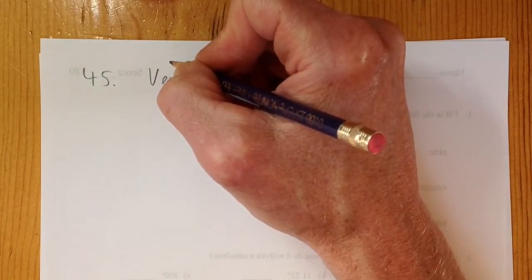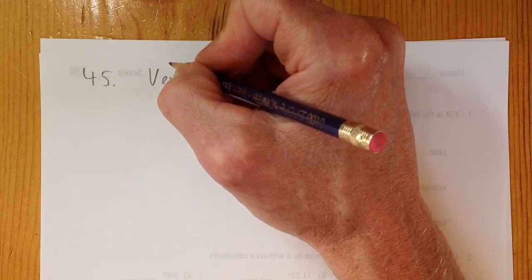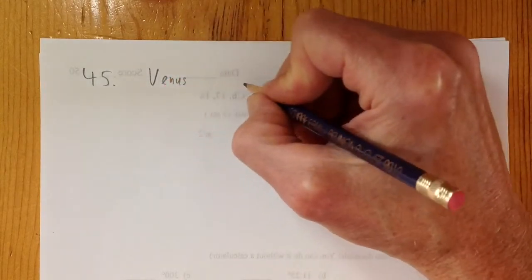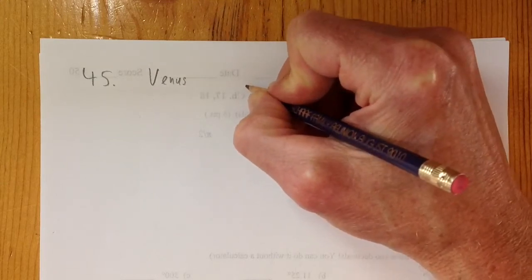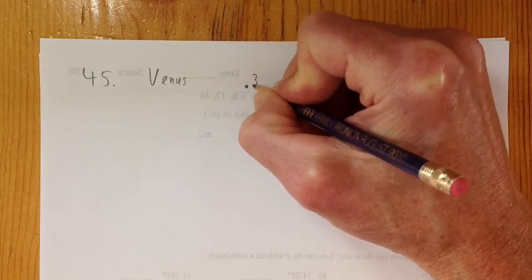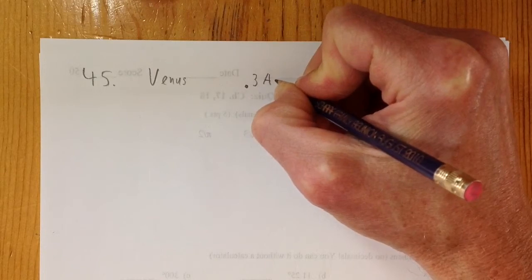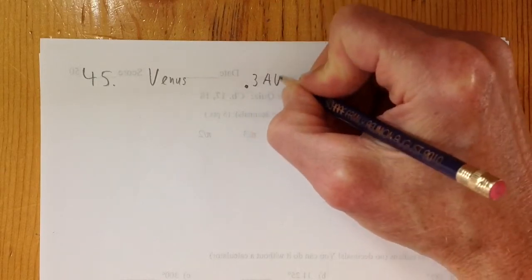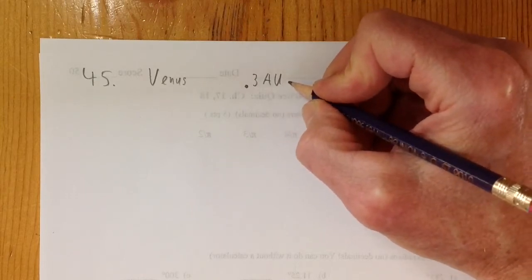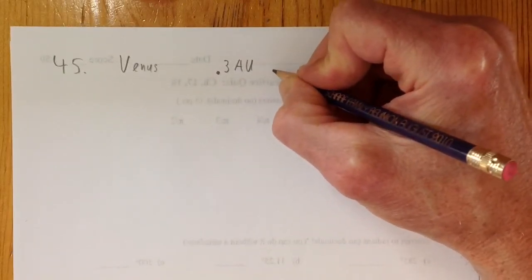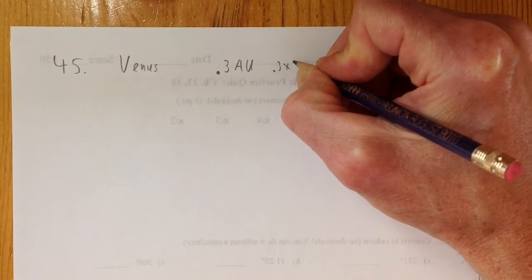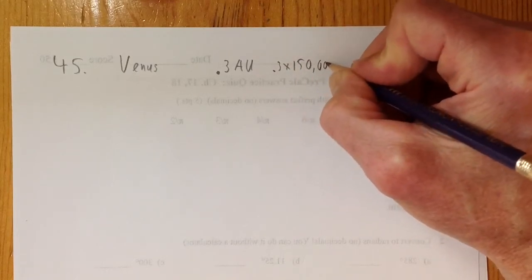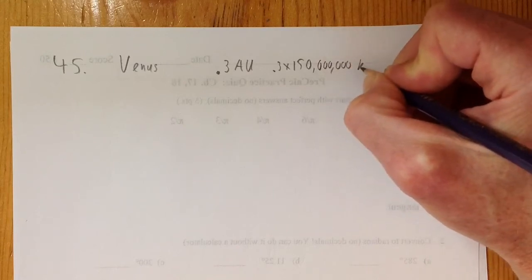Okay, so I know Venus's distance from the Earth. Its distance from the Earth is 0.3 AUs. I know that from astronomy. It's 0.7 AUs from the Sun. We're 1 AU from the Sun. And an AU is 93 million miles, or 150 million kilometers. So it's 0.3 times 150 million kilometers.